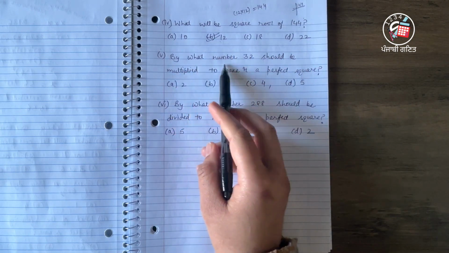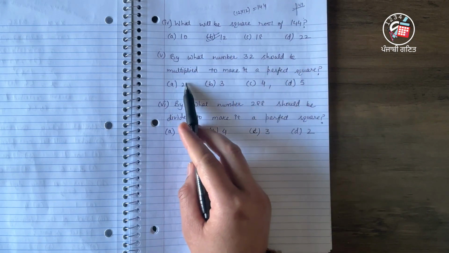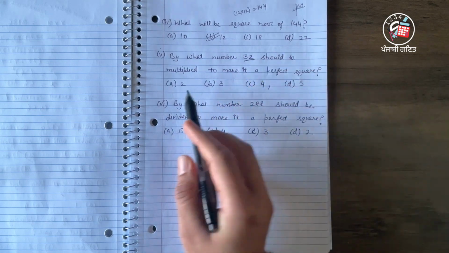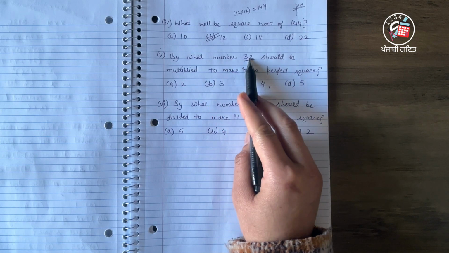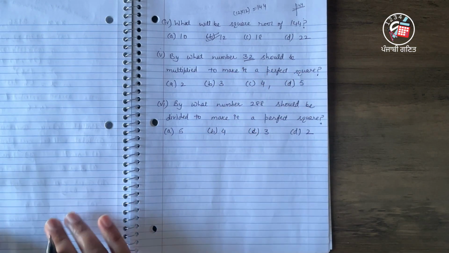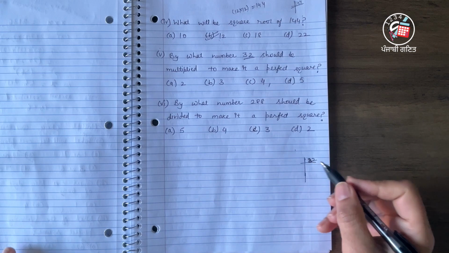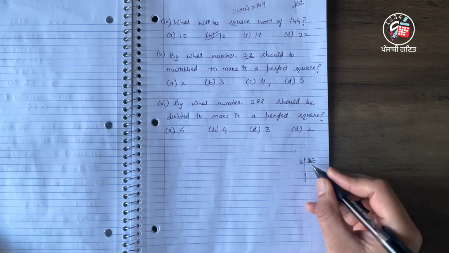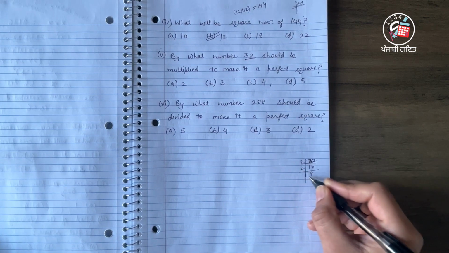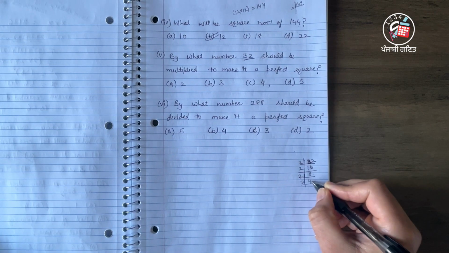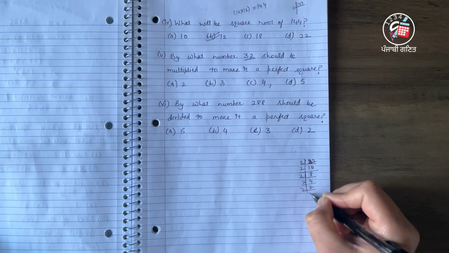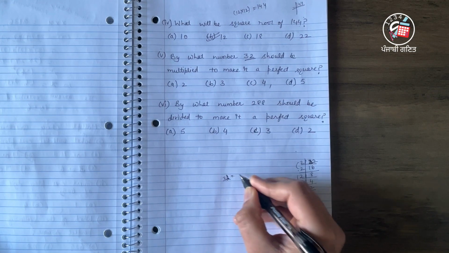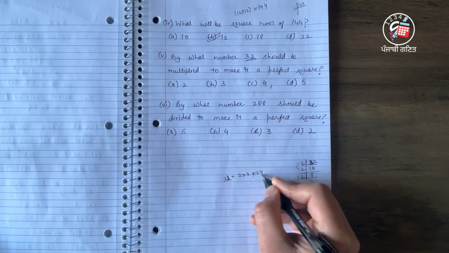Fifth part, by what number should 32 be multiplied to make it a perfect square? They gave us the number 32 and asked which number to multiply with 32 to make it a perfect square. As you know, we also solved this sum before, right? We are going to use the prime factorization method. 32, make the factors. 32 divided by 2, what did we get? 16. Again divided by 2, got 8. 8 divided by 2, we got 4. 4 divided by 2, we got 2. 2 ones are 2. What are the factors? 32 is equal to 2 into 2 into 2 into 2 into 2.